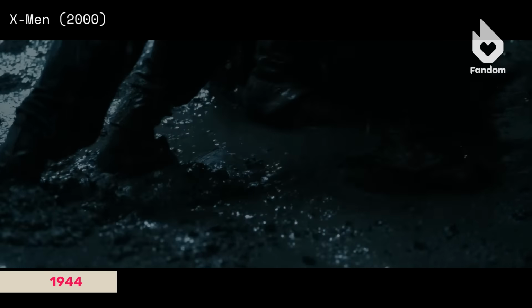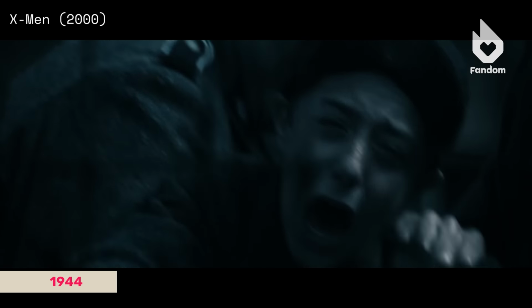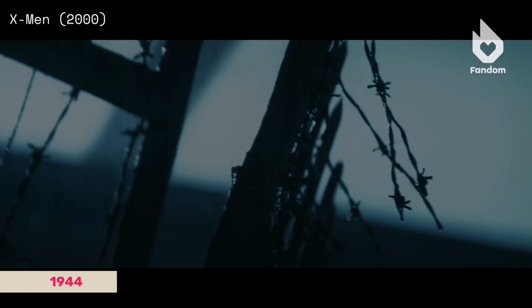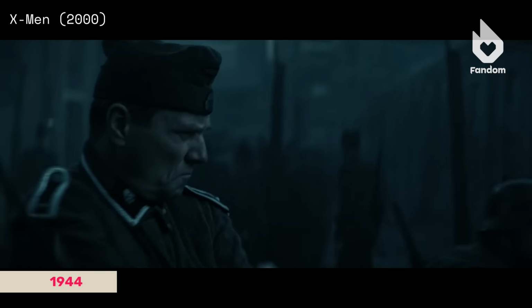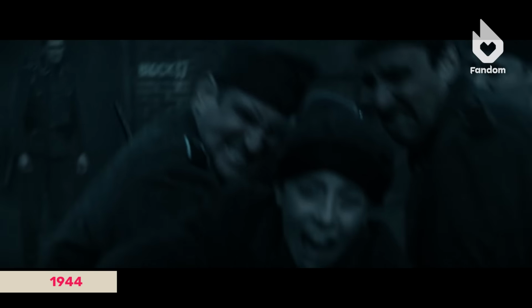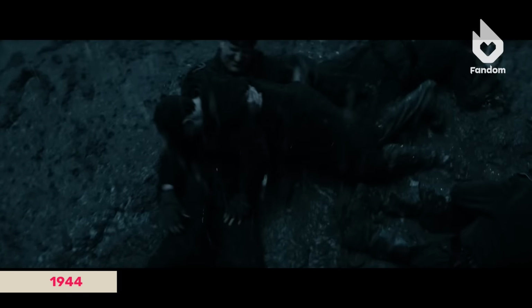At the concentration camp in Auschwitz, Poland, in 1944, a young man named Erik Lenscher is separated from his parents. During this traumatic event, he discovers his mutant ability to control metal and Earth's magnetic fields by bending a massive metal gate until he's knocked unconscious by a Nazi guard.